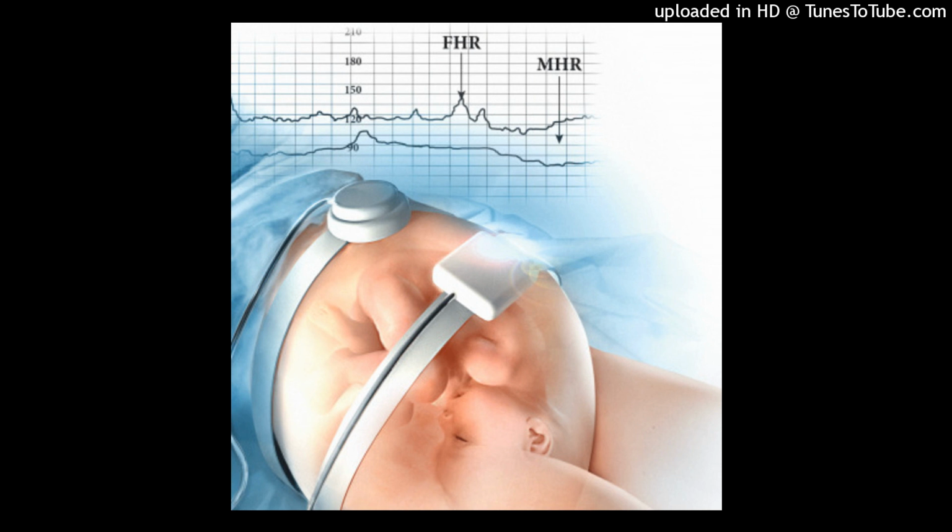Persistent redistribution of blood flow may cause a loss of fetal cerebral autoregulation, resulting in decreased fetal cardiac output. If this physiologic process continues, a reduction of cerebral blood flow could potentially result in fetal neurologic injury or death.